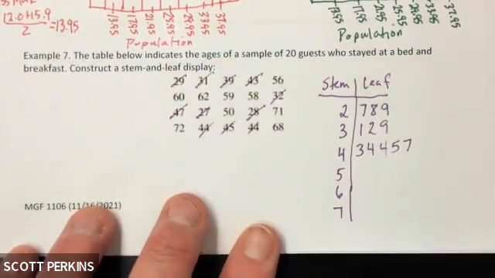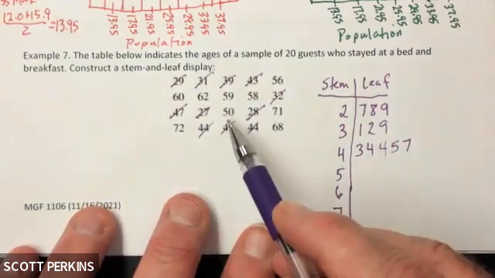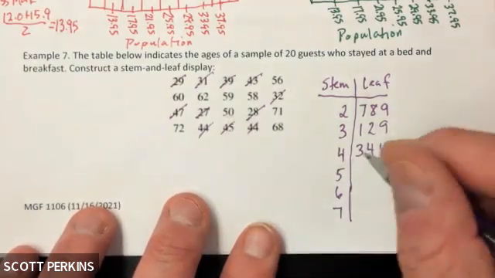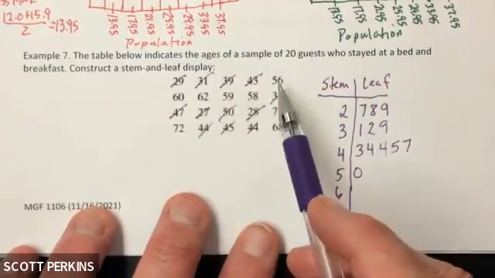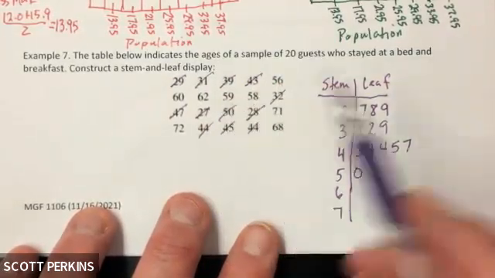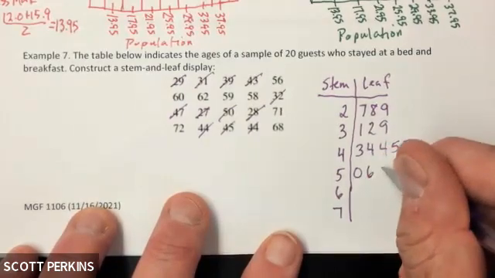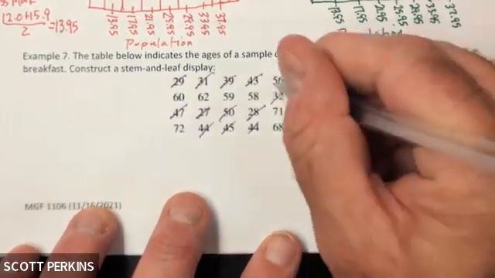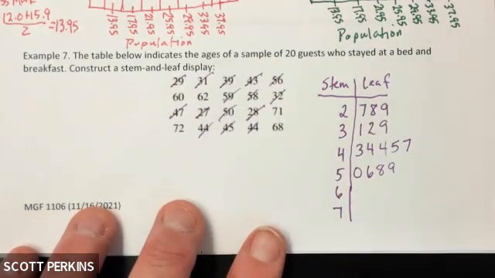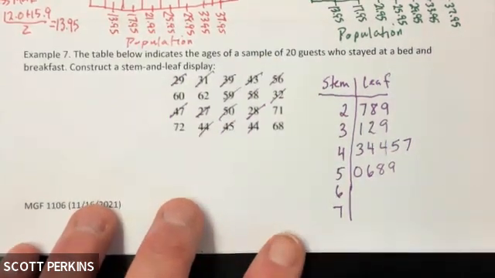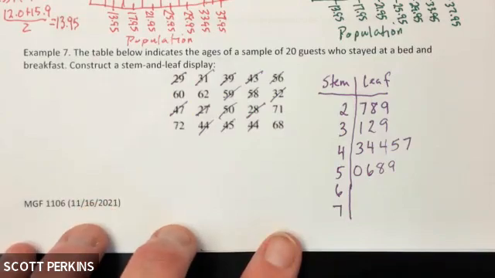There it is. The 50s, I see right away I got a 50, so I'm going to put a 0 there, so I don't have to remember it. And then I've got a 56, a 58, and a 59. So 56, 58, 59. Everybody see what's going on and how I'm putting my values down in there? Okay, it's pretty straightforward, but I know we're just learning this. I don't want to assume anything.